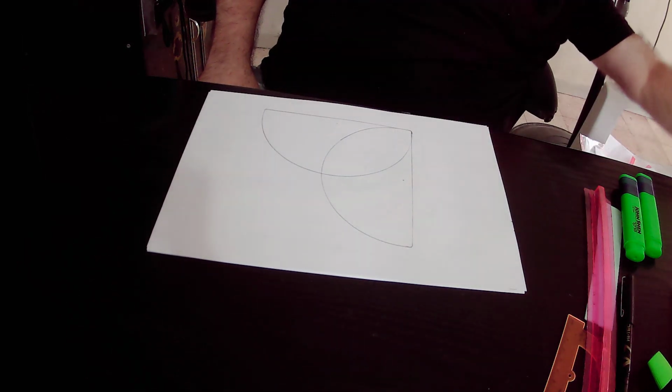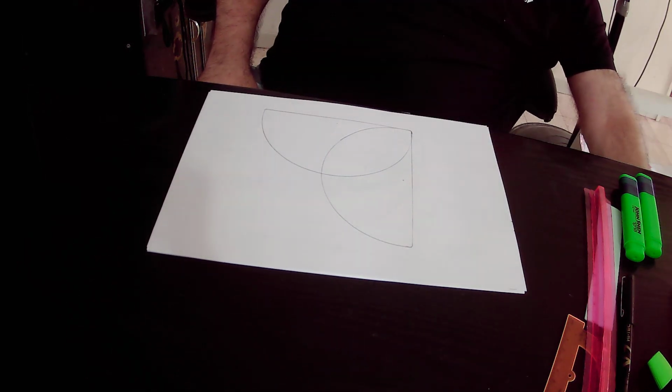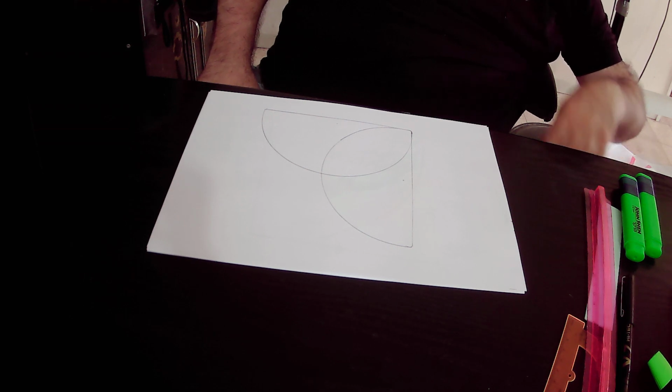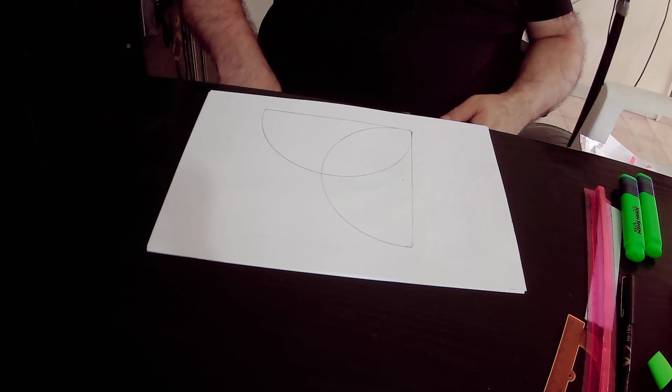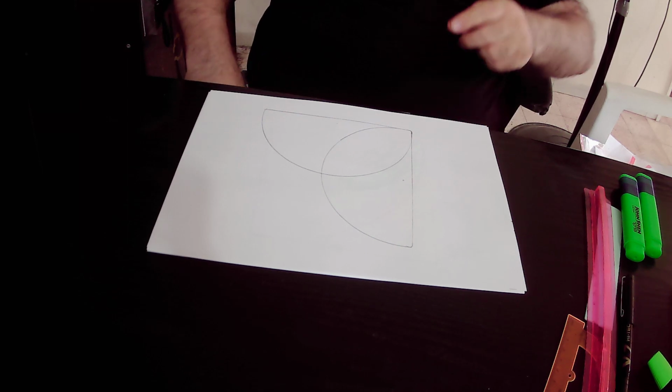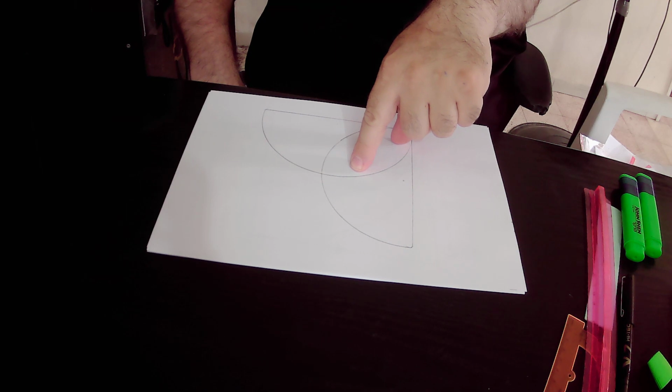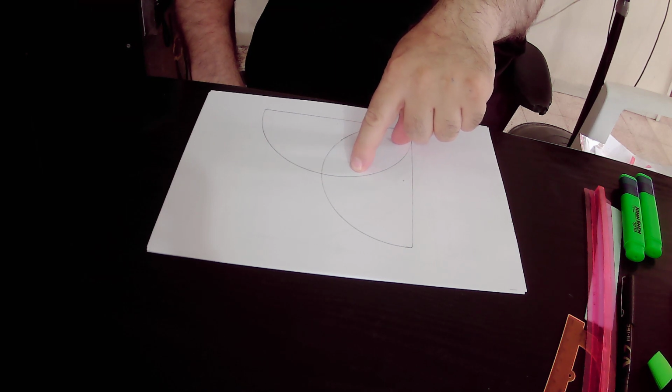So, we'll start to solve the question according to the first method. I repeat again that according to the first method, we will find out the area of this lens.